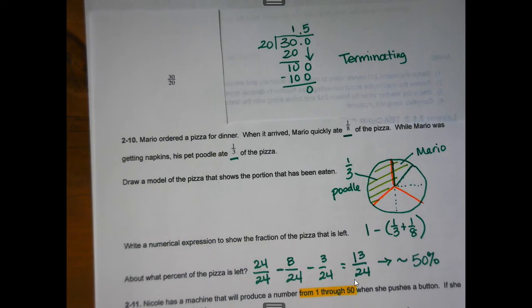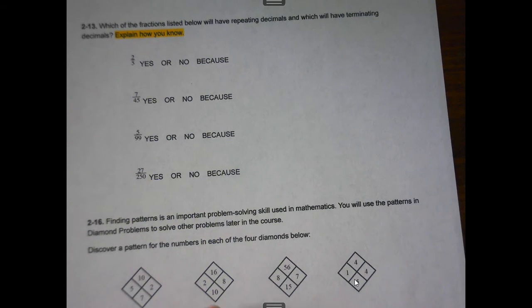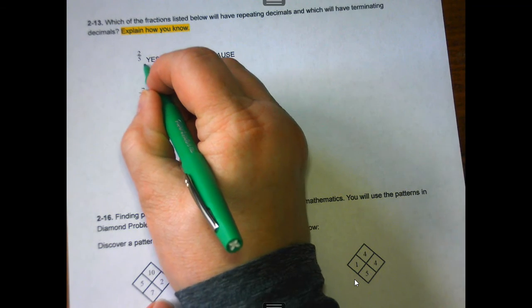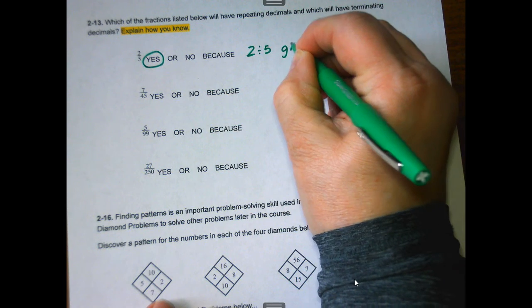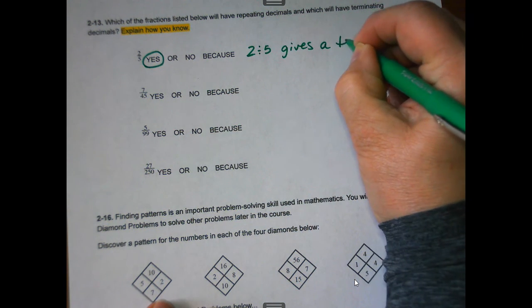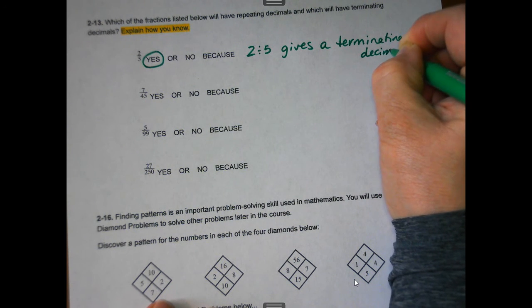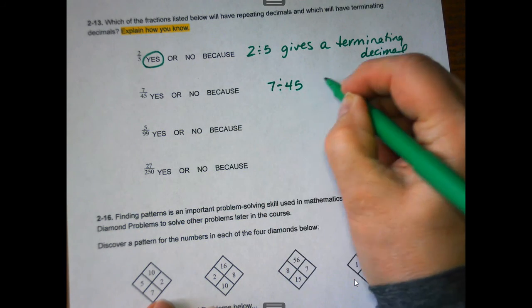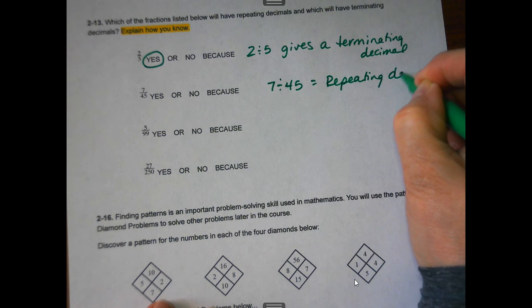Let's take a look at what we have on our last page, and this is a fun one. I'm going to guess that we have used a calculator, and the first one is terminating. And we can say 2 divided by 5 gives a terminating decimal. 7 divided by 45 equals a repeating decimal.